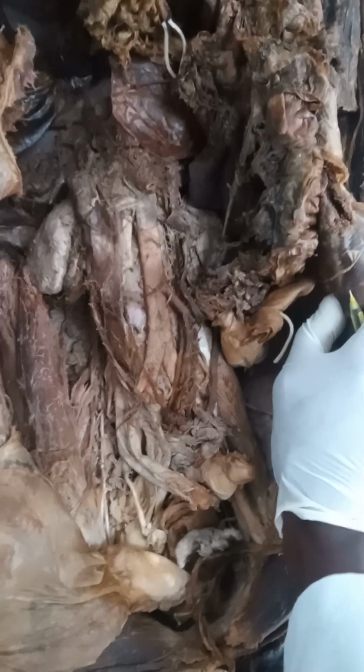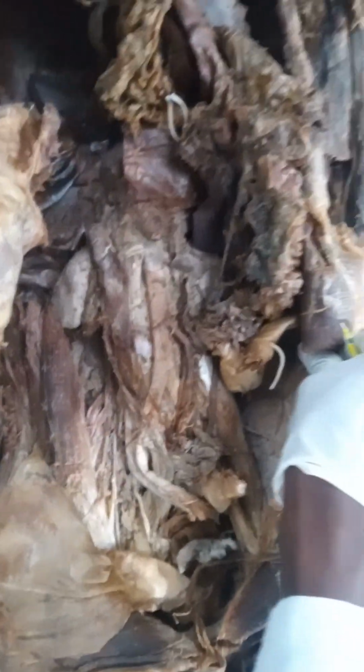About the aorta. So the aorta is divided into the thoracic aorta and the abdominal aorta, depending on the location where it is found. Here we're going to discuss the abdominal aorta. From the thoracic aorta, it crosses through the aortic hiatus, then enters into the abdomen.